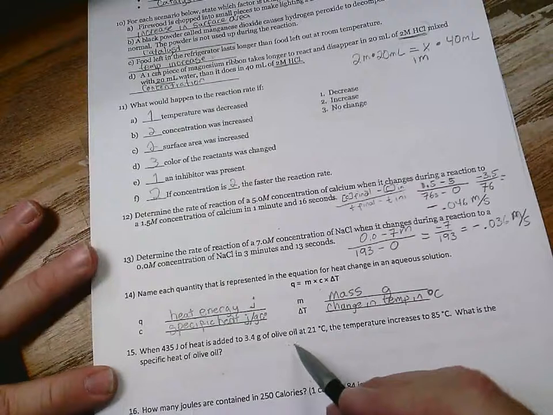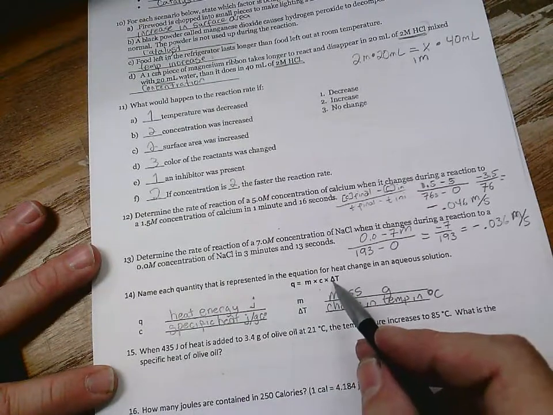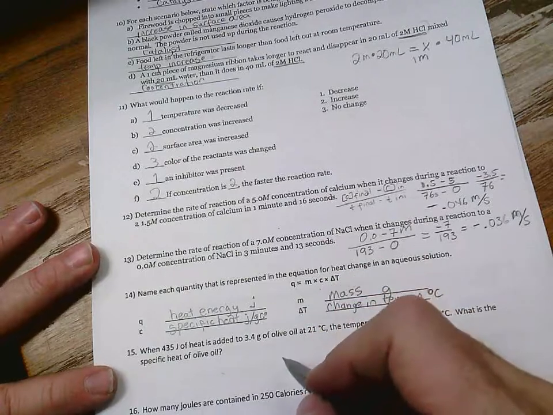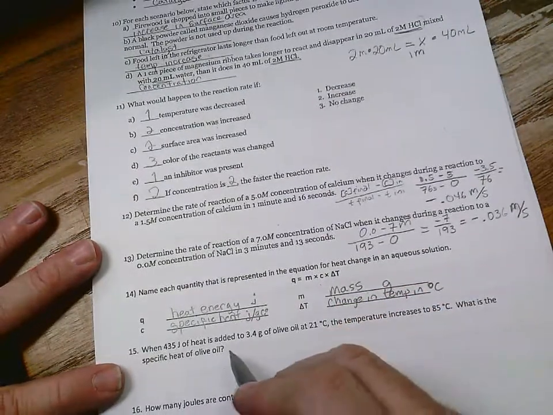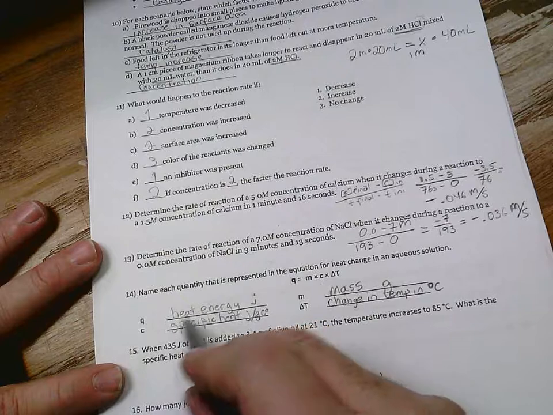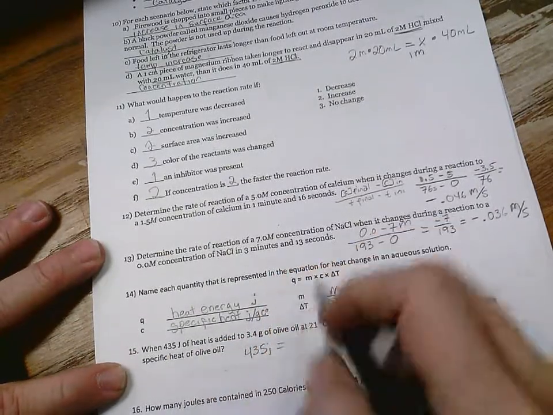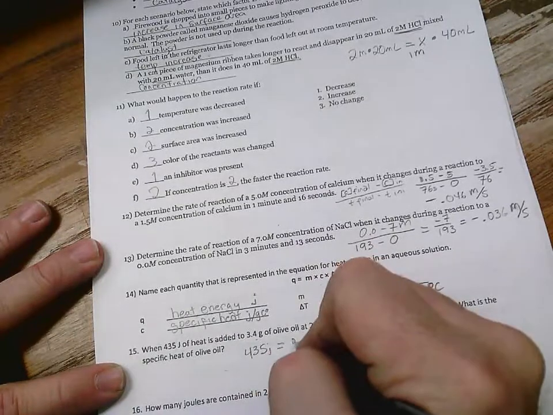Now they've given us some problems using this equation. So let's figure out what we have. We have 435 joules, so that's my Q. 435 joules equals. And we have a mass, 3.4 grams.